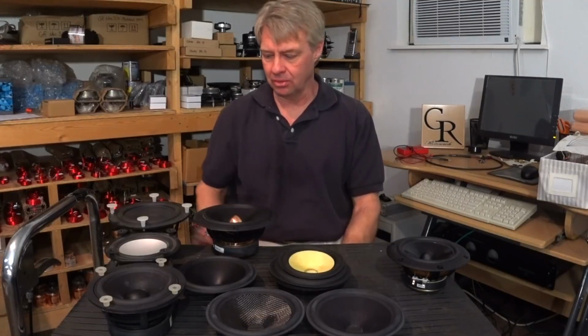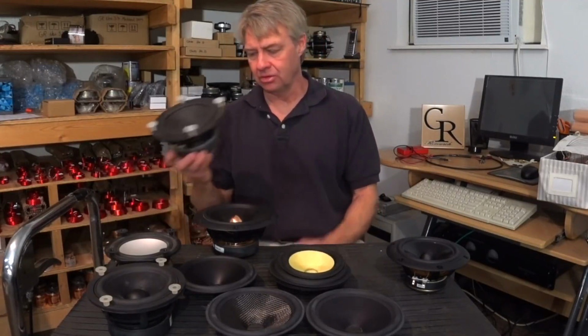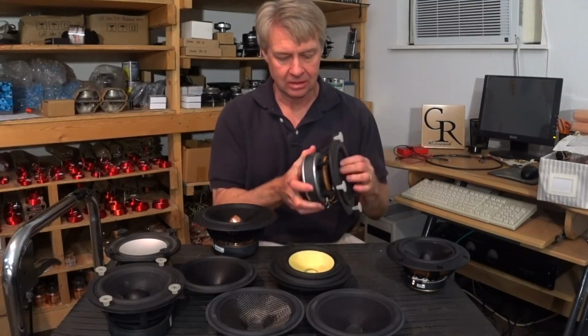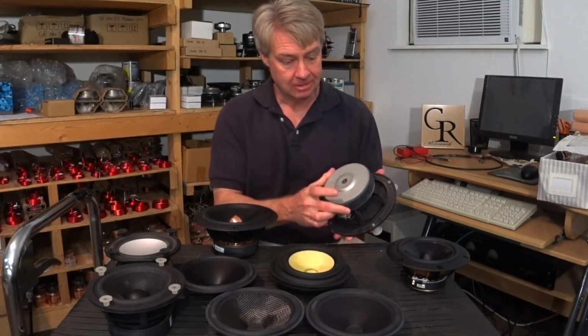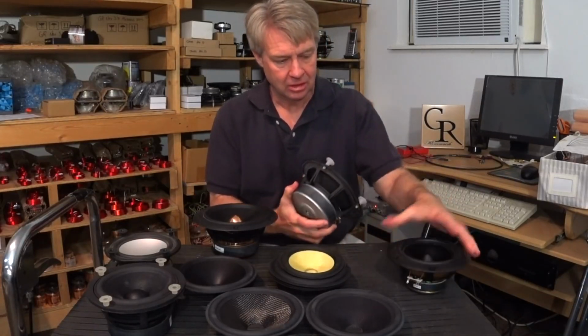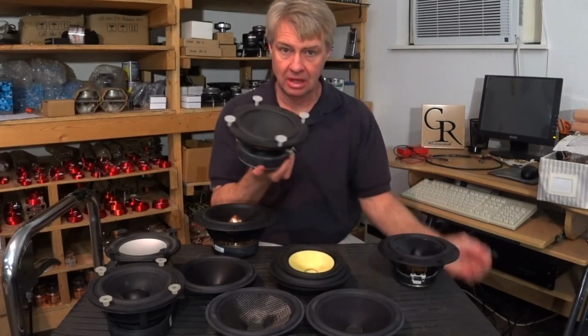Things to not look for. Compared to this driver, this was something we used early on in a big line source we did. This is like a little mini subwoofer. As you see, it's got a huge motor structure on the back of it compared to the little M130. But this is lightweight moving mass. This is a heavy moving mass.